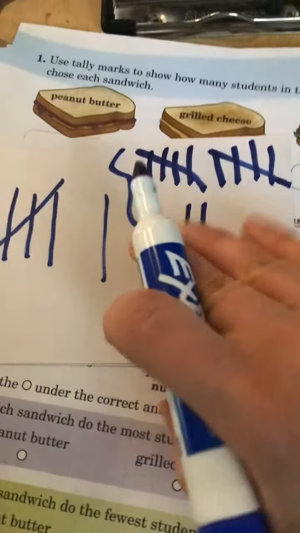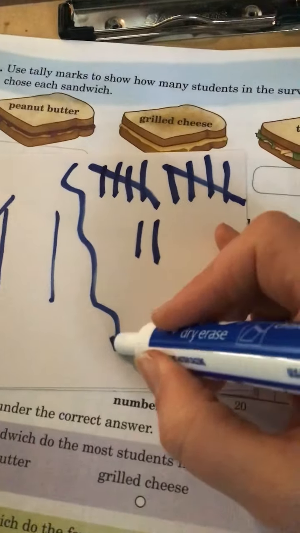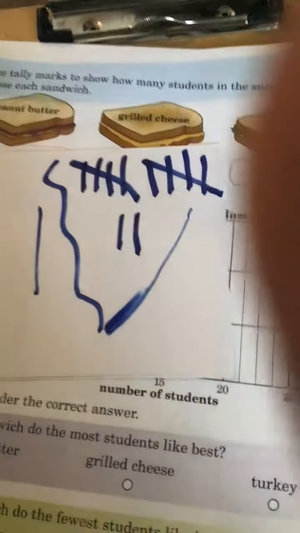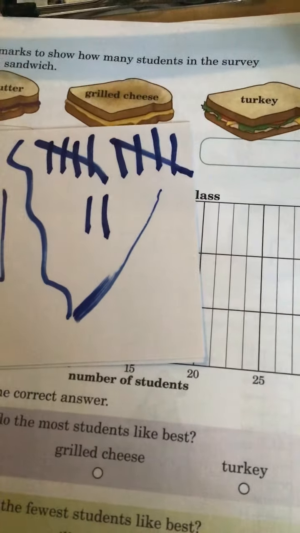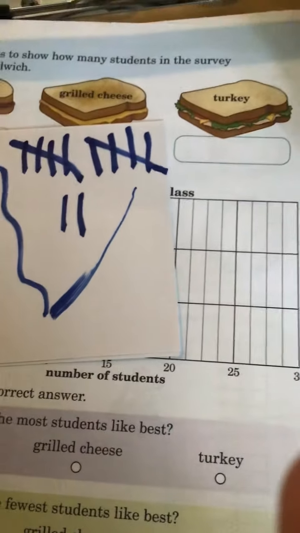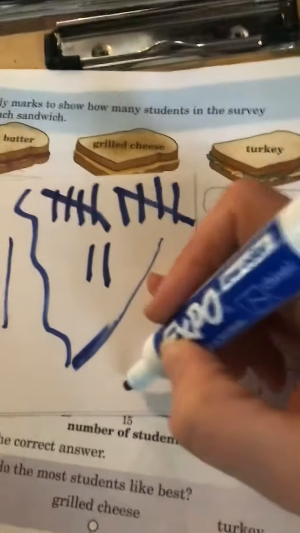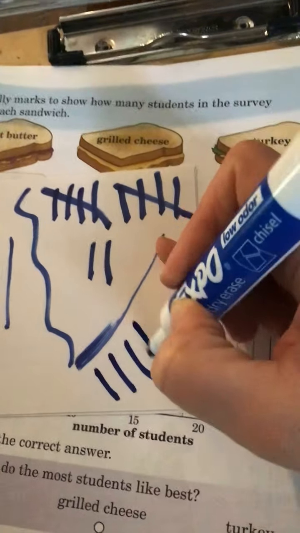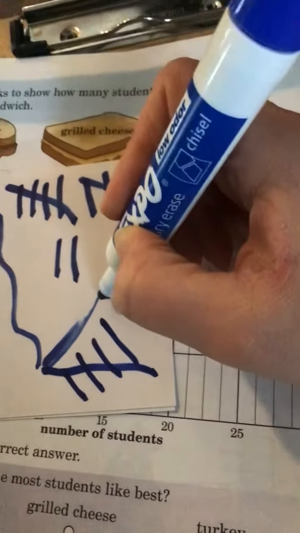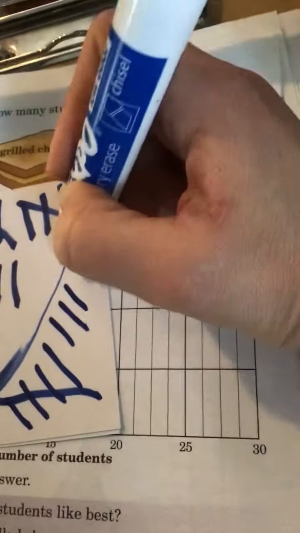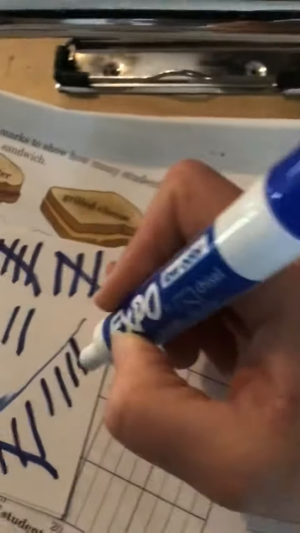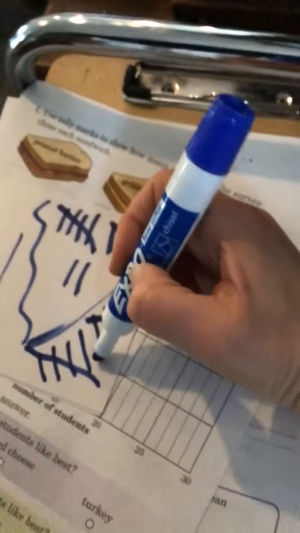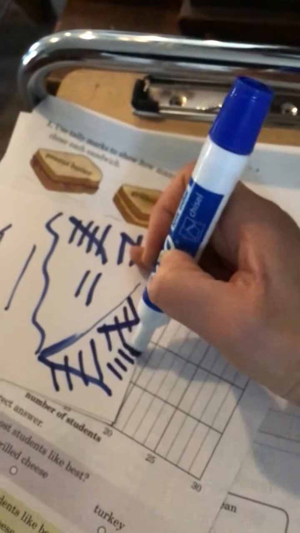Let's say that for the turkey, I'll write that down here. Let's say that for the turkey, there were 15. So count with me to get to 15. 1, 2, 3, 4, 5, 6, 7, 8, 9, 10, 11, 12, 13, 14, 15.